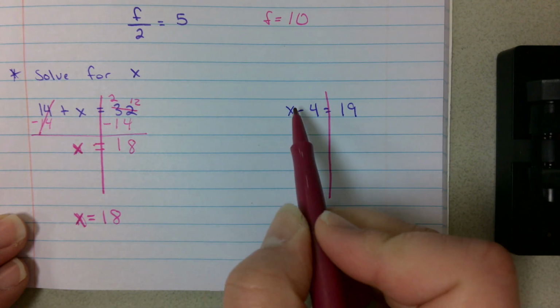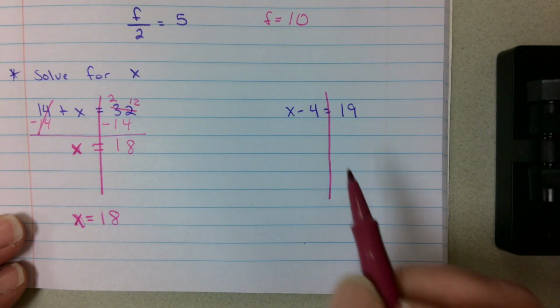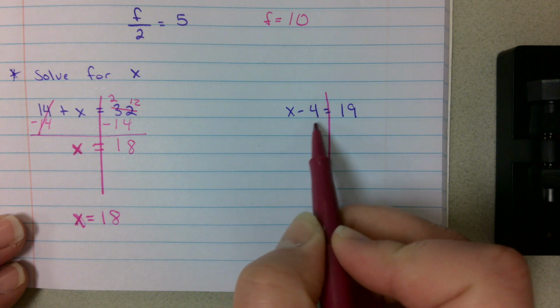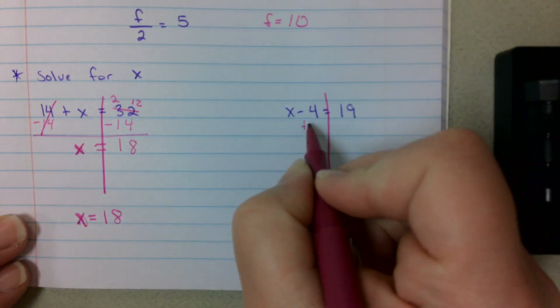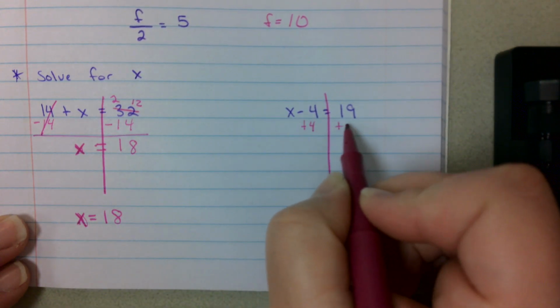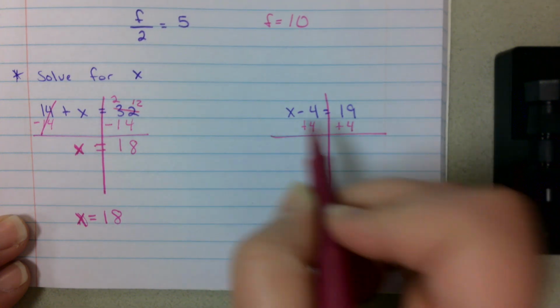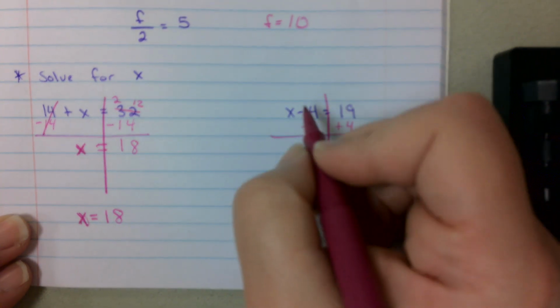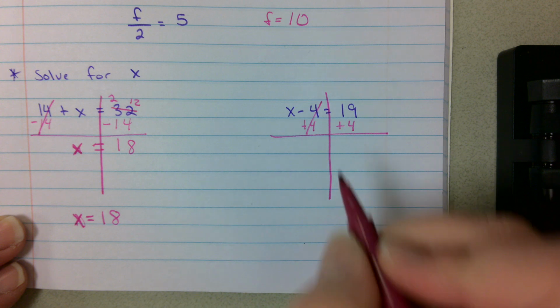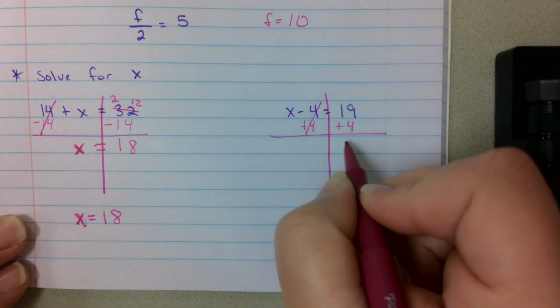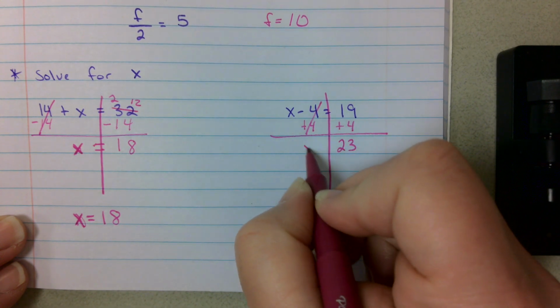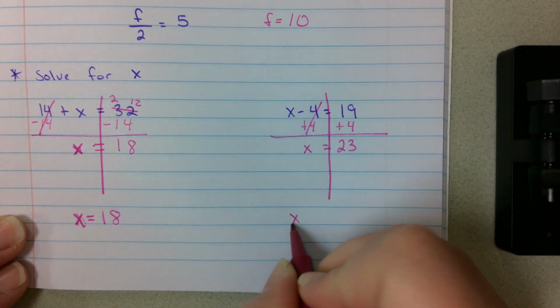All right, on the next one, again, we draw our line. I'm trying to isolate my variable or get X on the side by itself. Inverse operations, I have subtract 4. I need to add 4 to equal 0. Add 4 to the right side. Negative 4 plus 4 is 0. And then 19 plus 4 is 23. So X equals 23.